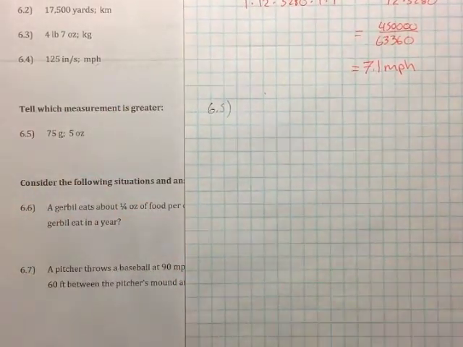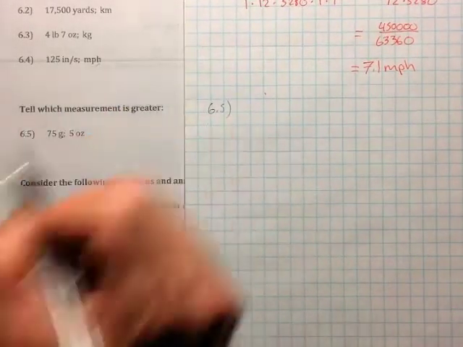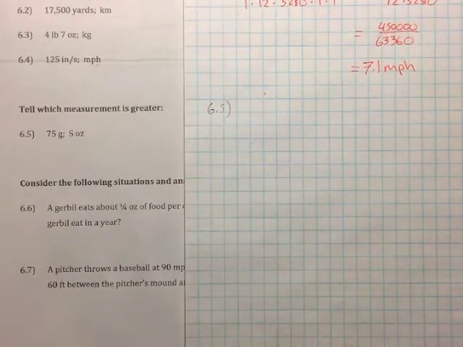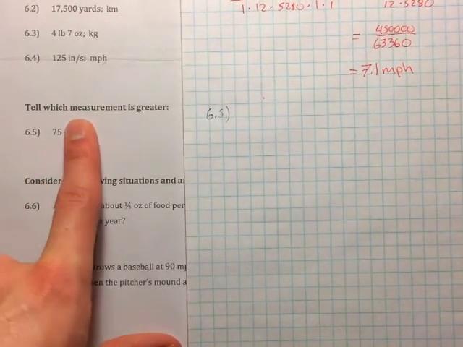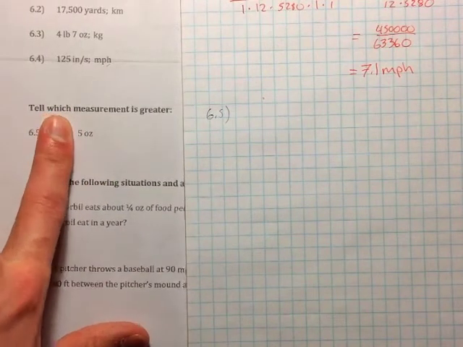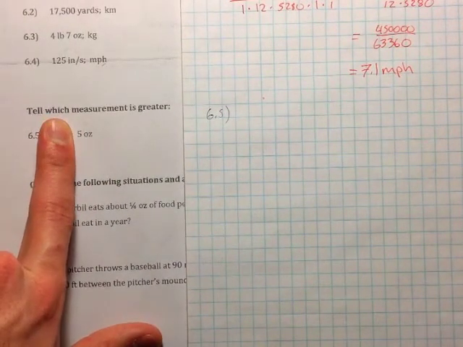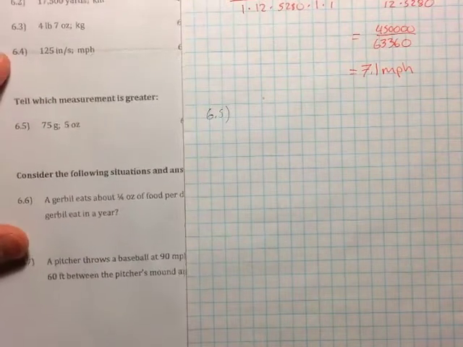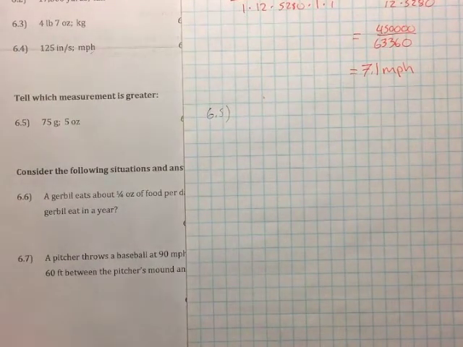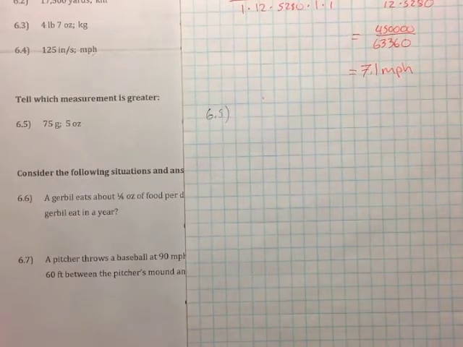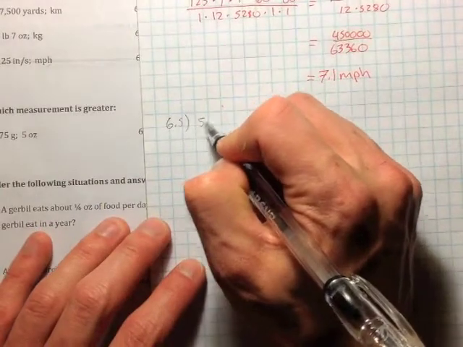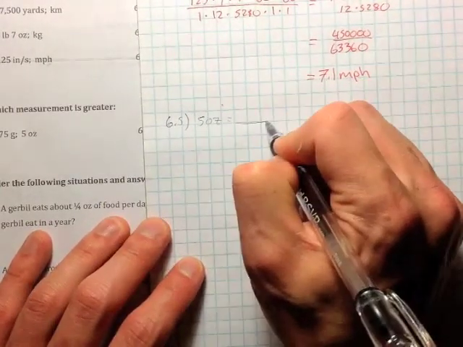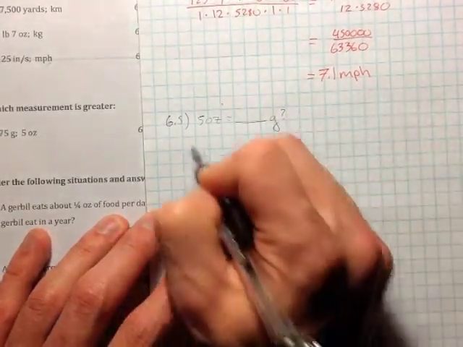Well, you can't compare apples and oranges, is basically what this problem comes down to. So we need to convert 75 grams into ounces in order to compare it directly with the 5 ounces. Or we could do the opposite. We can convert 5 ounces into grams. It doesn't matter which way you go. You're going to come to the same exact conclusion if you do it right. So I'm going to go ahead and convert ounces into grams. So 5 ounces is equal to how many grams is my question.